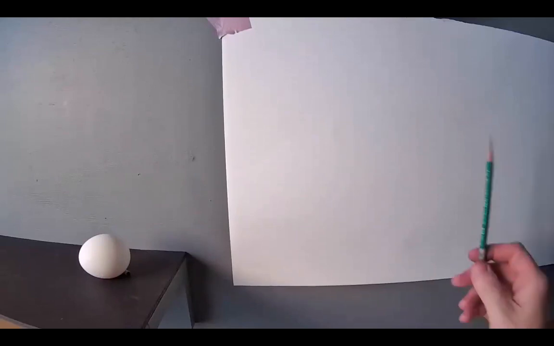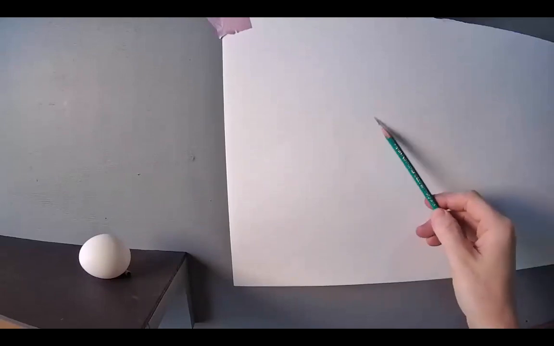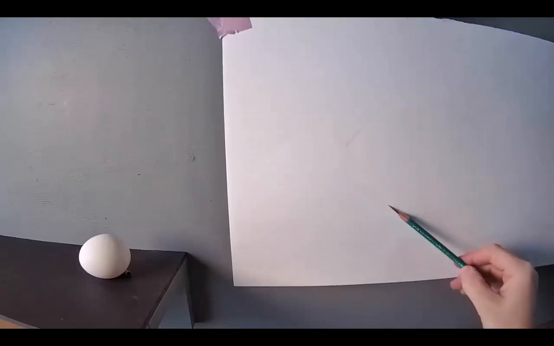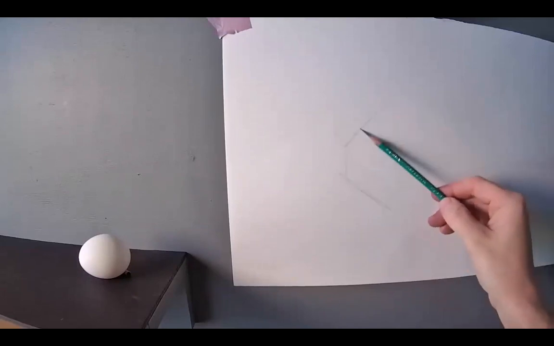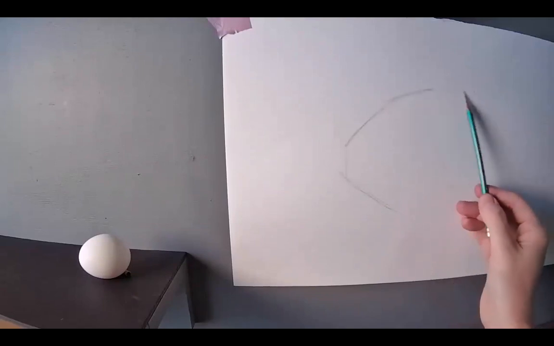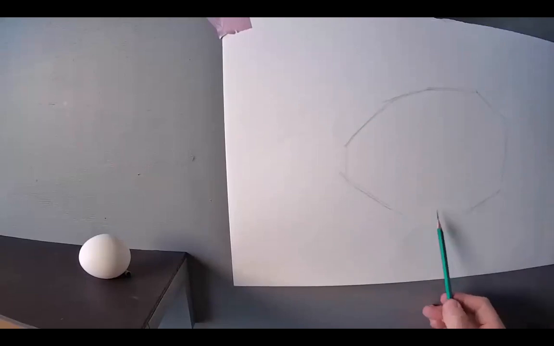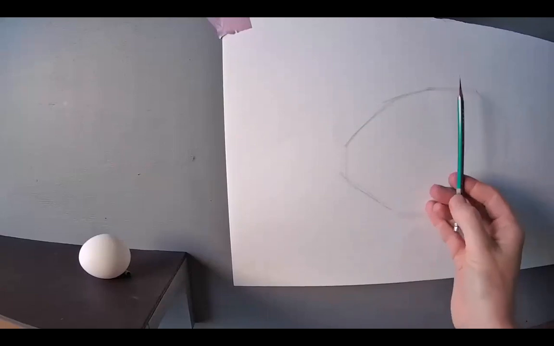So when you're doing your drawing, don't do a life-size egg. Make a relatively large form so that you're really giving yourself enough space to really figure out how to use these elements of light and shadow.